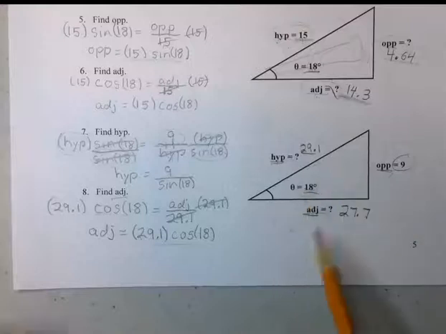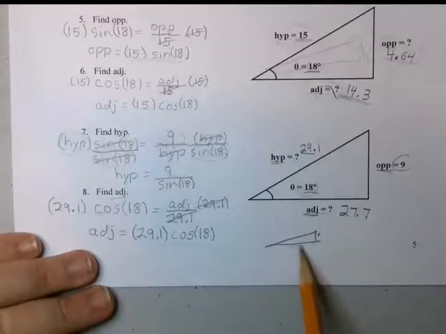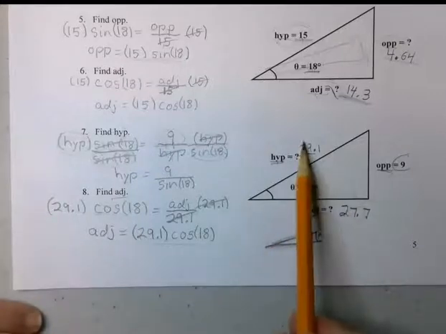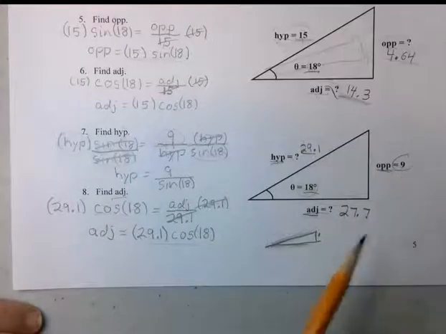Again, 18 degrees, if I were to draw it, is really more like this. So this side is really short, and these two sides are fairly close to being the same length, but the hypotenuse has to be longer. So you have these two, which are pretty close in length, but the hypotenuse is longer, and then this one's much shorter. All right, so that's how you do this.